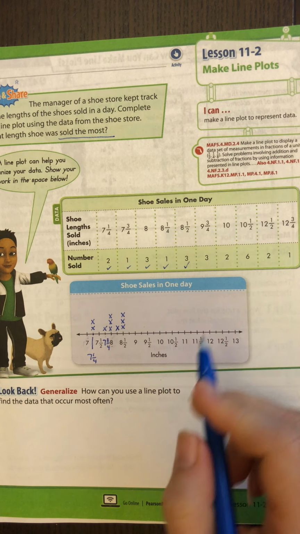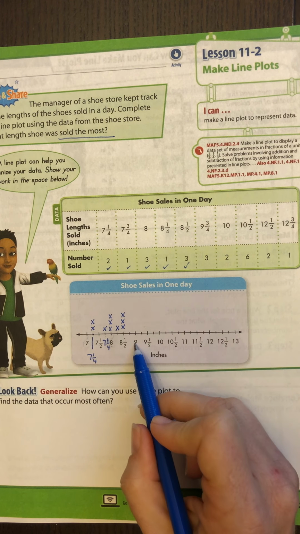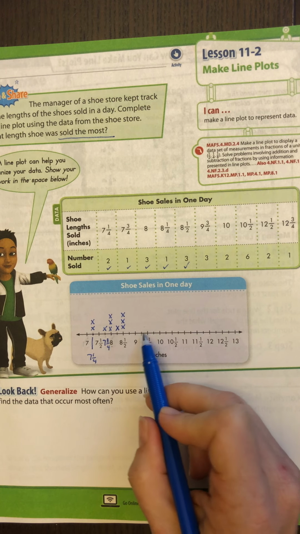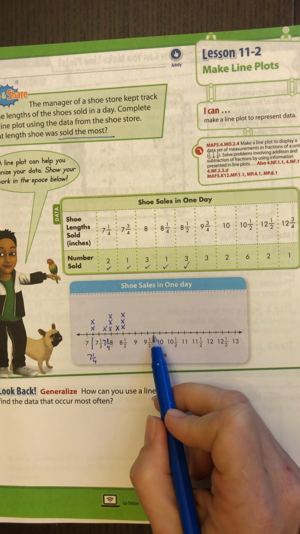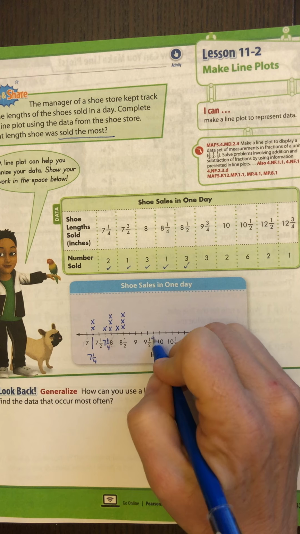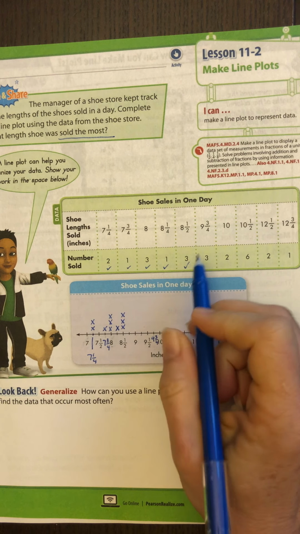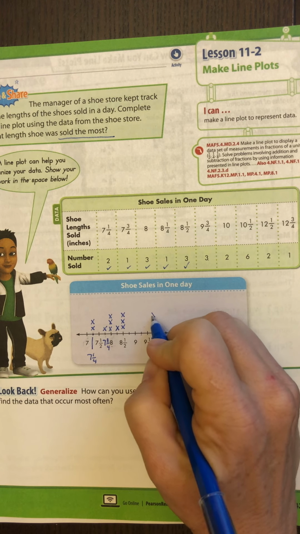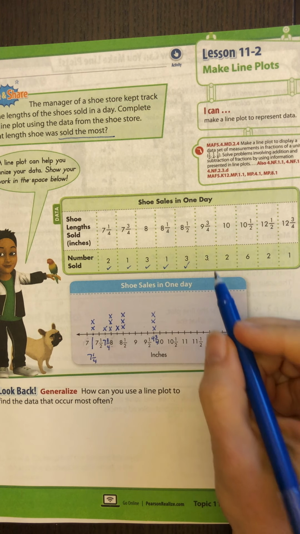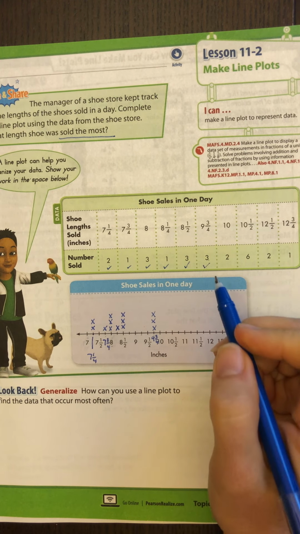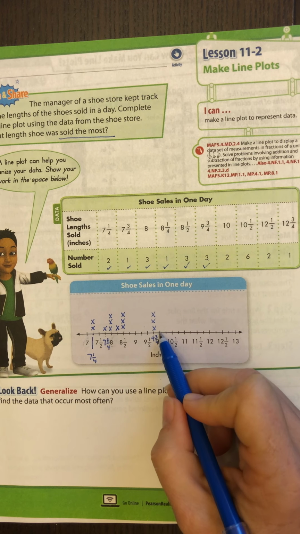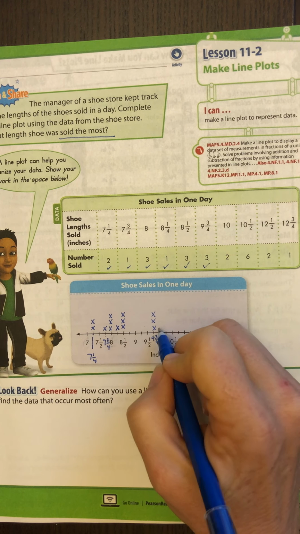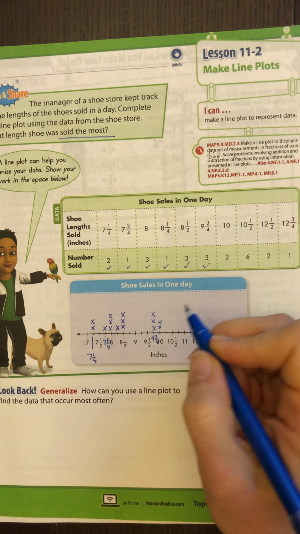Now we jump all the way to 9 3/4. Here's 9, so this would be 9 1/4, 2/4, 9 3/4. And we had 3 shoes sold there at that length. Then we jump to 10, which is right next door, and there were 2 shoes sold at 10.